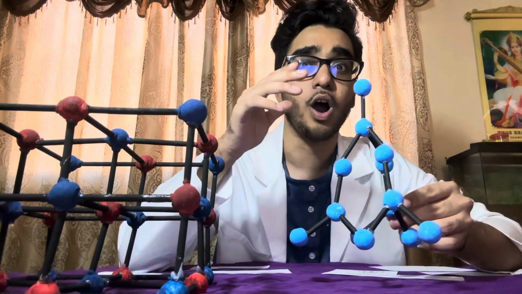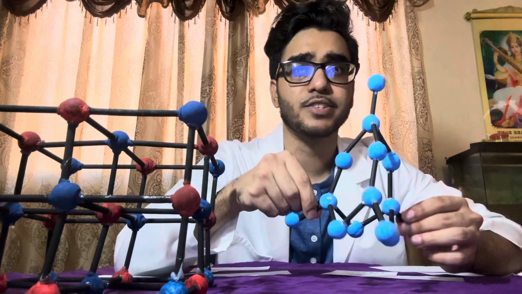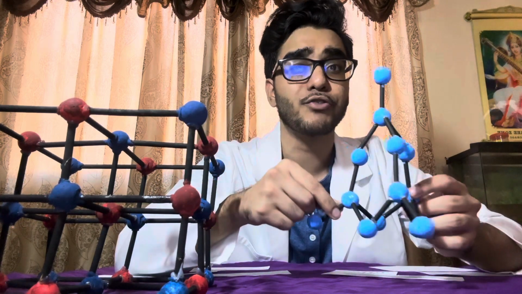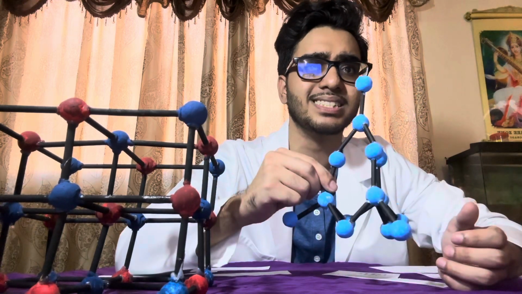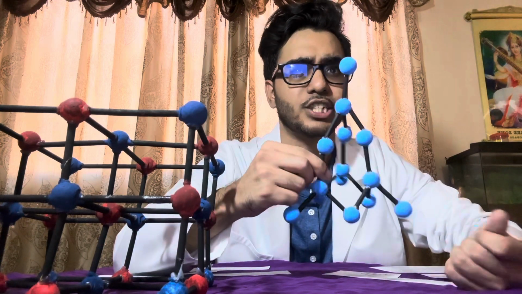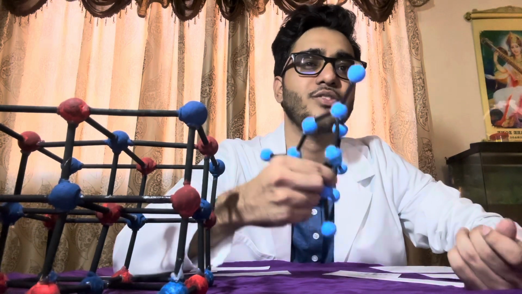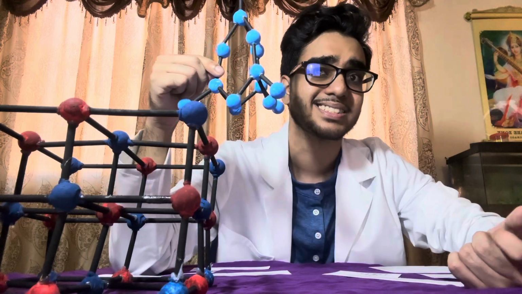In diamond, each carbon atom shares electrons with four other carbon atoms, forming a network structure. The shared electrons create a very strong, rigid, three-dimensional structure, making diamond one of the hardest natural materials. The covalent bond in diamond is extremely stable, and this accounts for its exceptional hardness and unique optical properties.